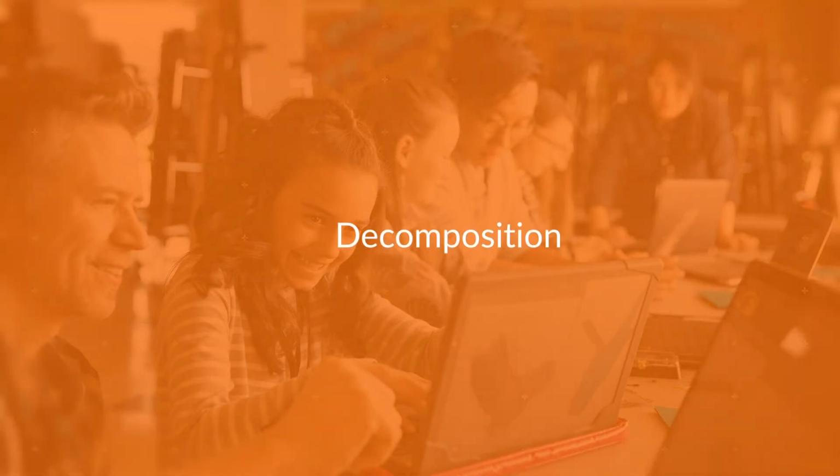We are now going to look at decomposition. Decomposition allows us to break down the overall problem into a number of sub-problems. Let us take the analogy of our car racing game. If we think about the overall game, there are clearly a number of sub-tasks within it, all of which we need to complete in order to make a successful game.